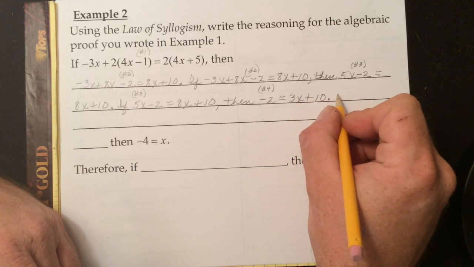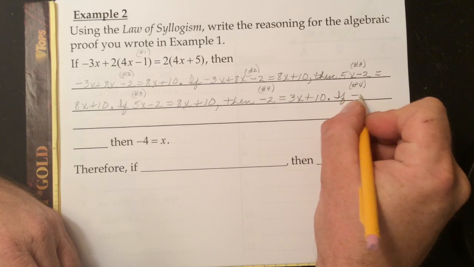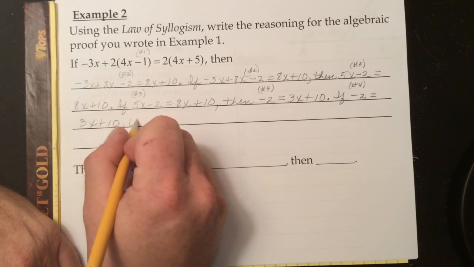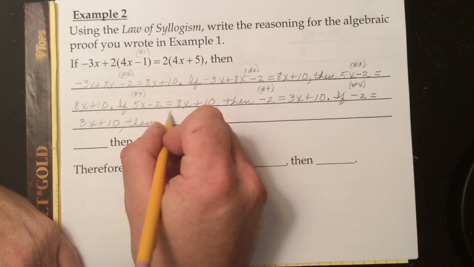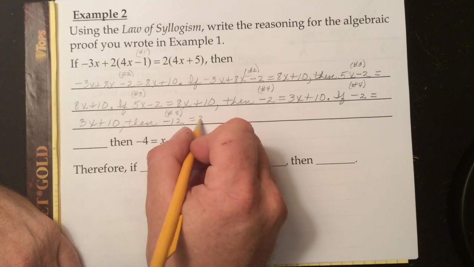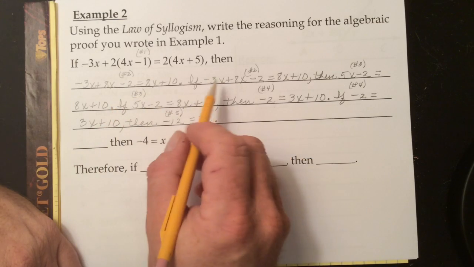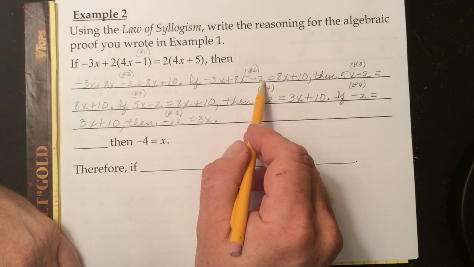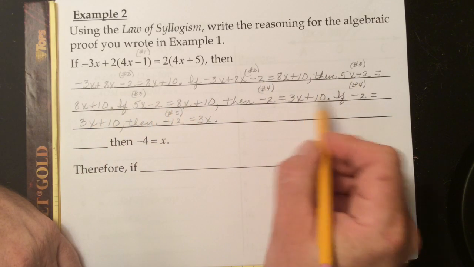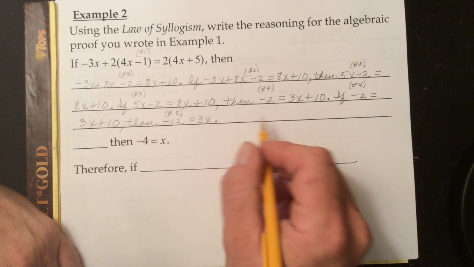Then we do the same thing again with statement 4. Going to statement 5. If negative 2 equals 3x plus 10, then we go to the next statement, number 5. Statement 5 was negative 12 equals 3x, period. And so we have if P, then Q, if Q, then R, if R, then S, if S, then T, and now if T, then U.